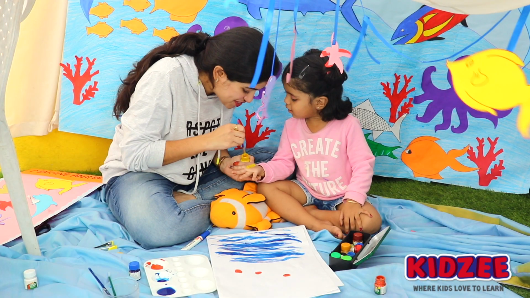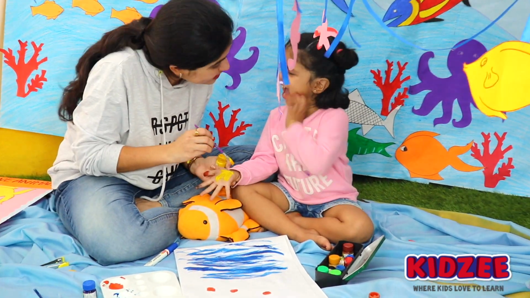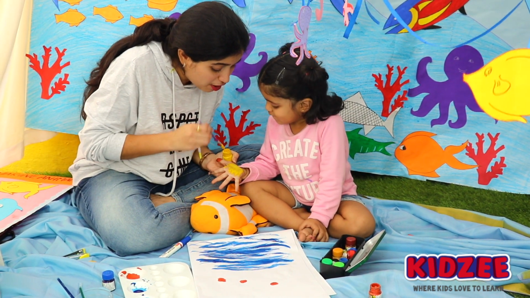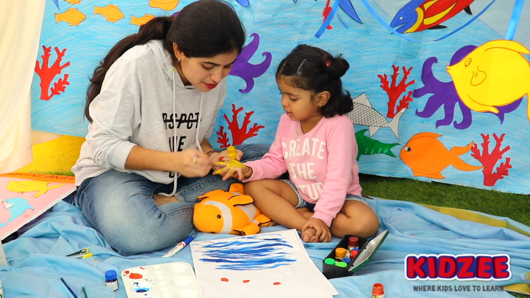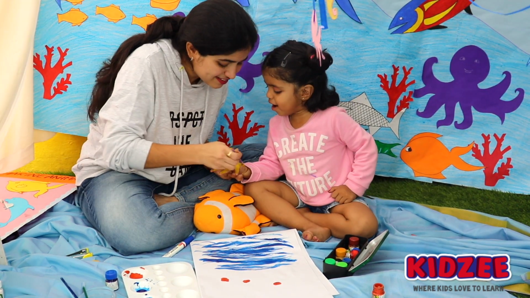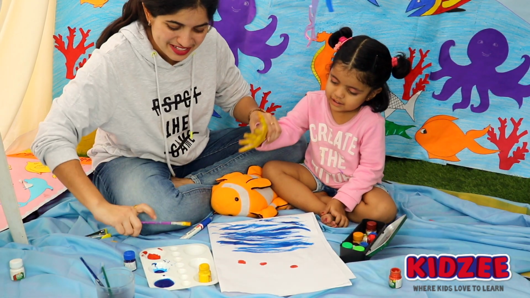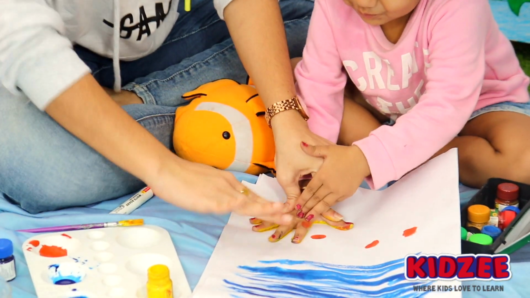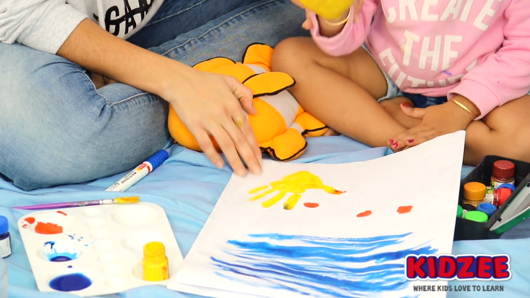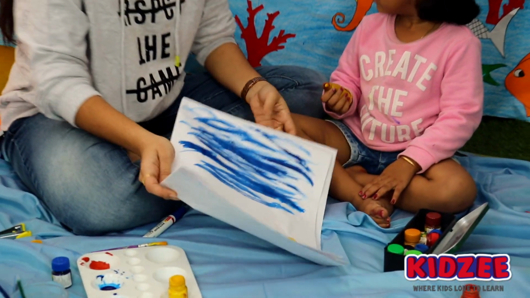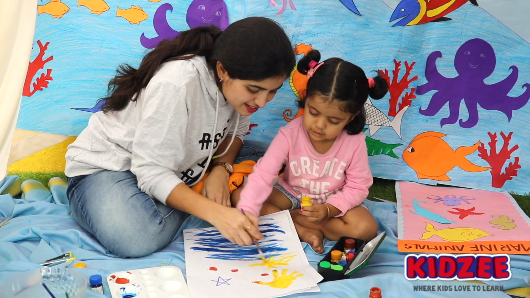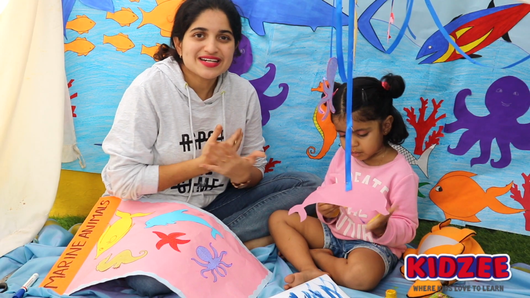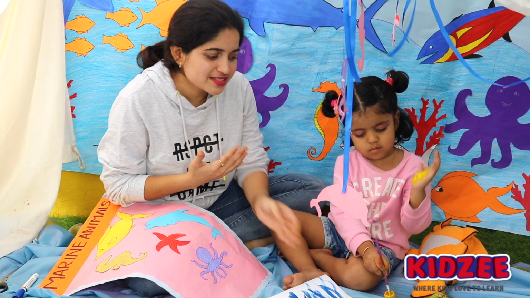Very good. Wow, which color is this? Which is your favorite color? Yellow is your favorite color. What are we going to make? Yellow color octopus. What are we going to draw and paint now? Okay, wait. Wow. Open. Octopus. Can you see my yellow octopus? Wow. What is this? Starfish. This is octopus.